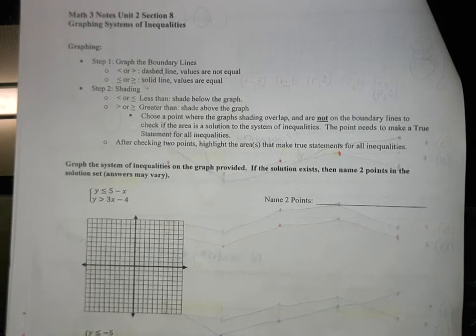Math 3, Unit 2, Section 8. Today we're going to be talking about graphing systems of inequalities. This is something that you probably have done before, but we just are dealing with different types of graphs now, not just like two linear functions.